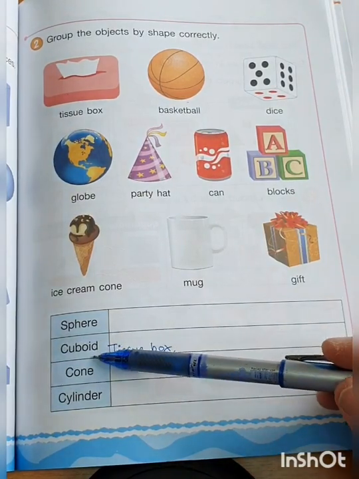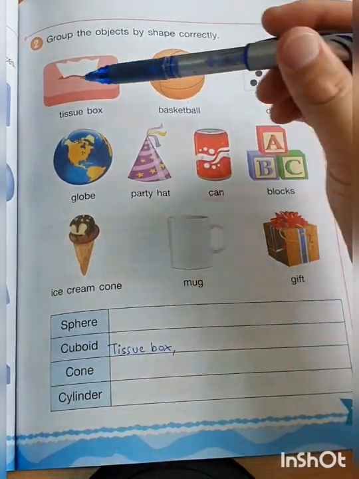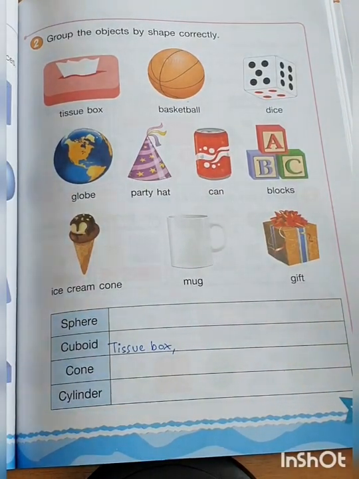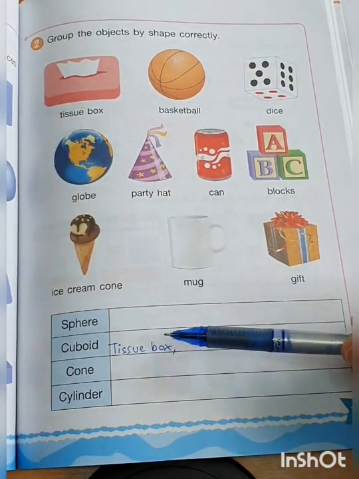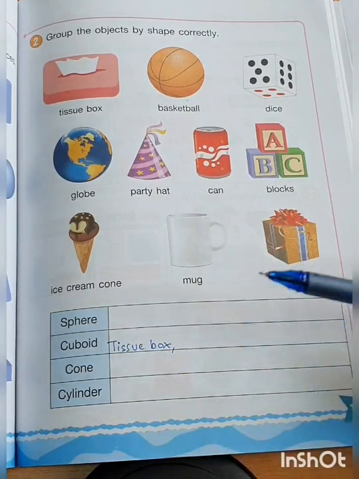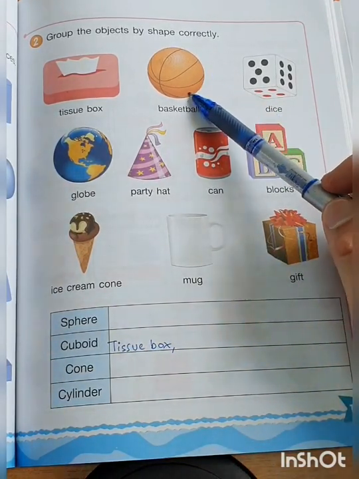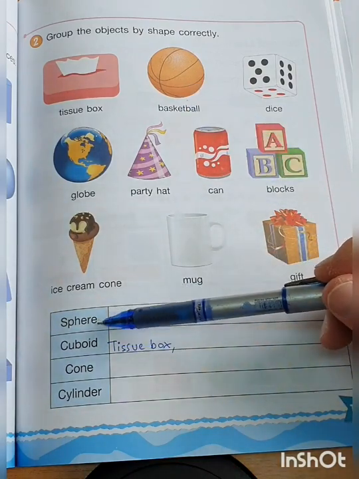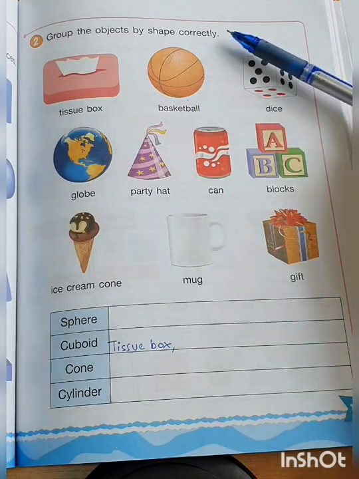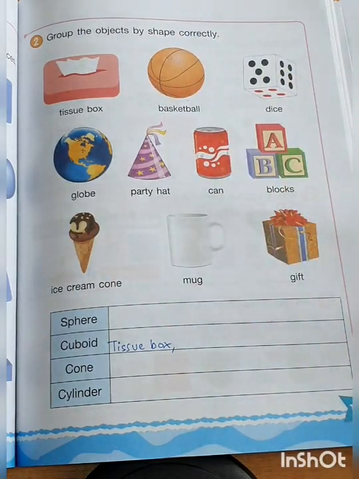That goes into the cuboid group, because as you can see, the shape of that solid, it's a cuboid. So write that in the cuboid group. And then the basketball, where does that go? Into the sphere, cuboid, cone or cylinder group. So do that with all of these 10 items.